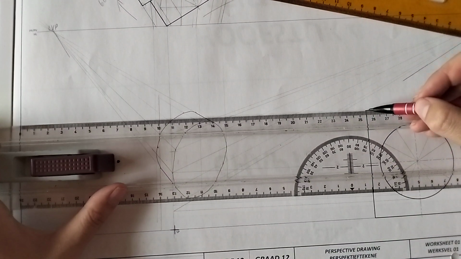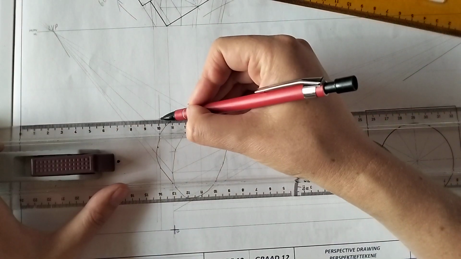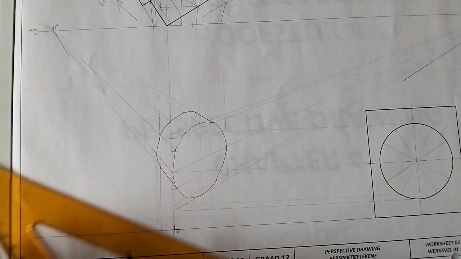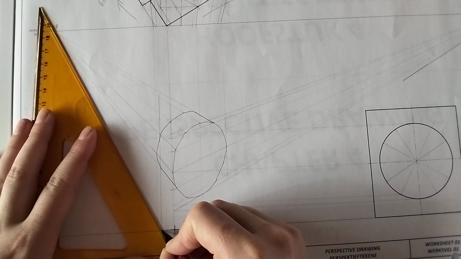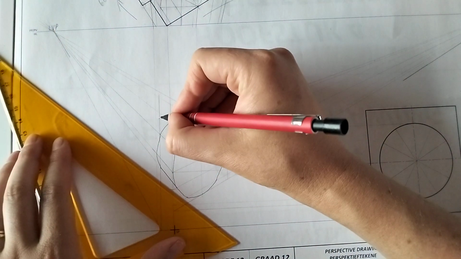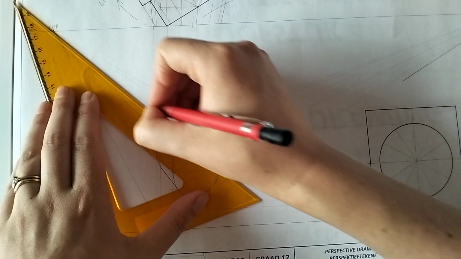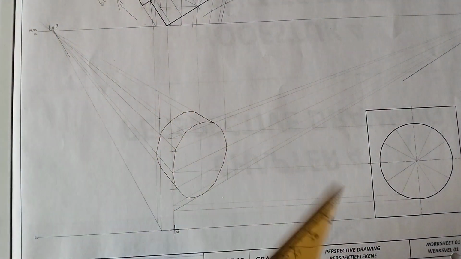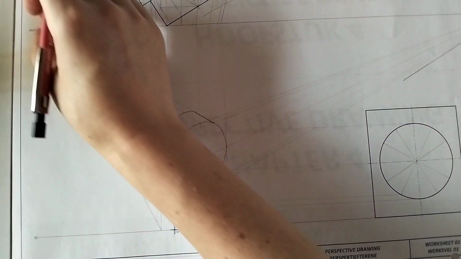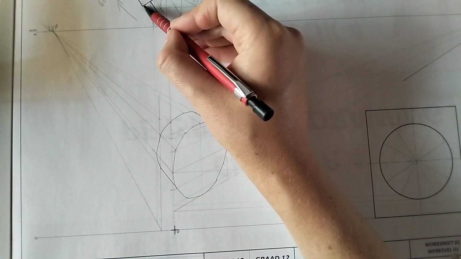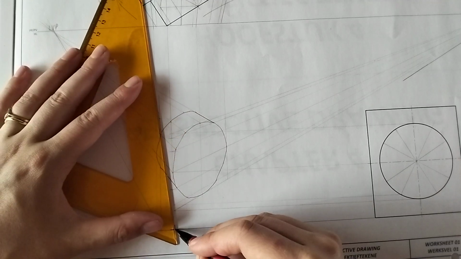So I'm just going to project here from where that stops to there. And then I can take those 2 marks to the left vanishing point. Okay, and to get where it starts, that is just the height line. So to get where it starts, I should take that mark and that one as well to the standing point.